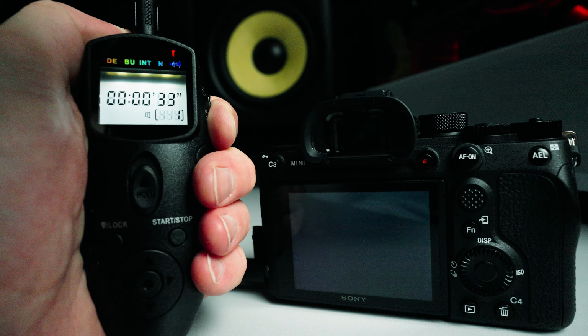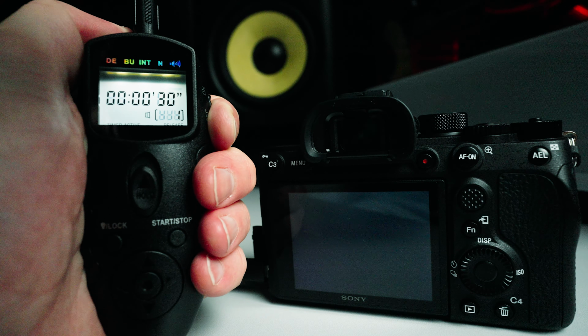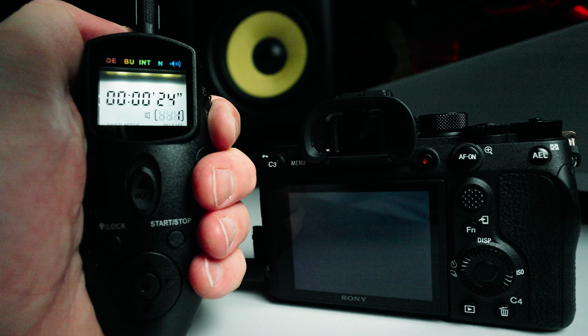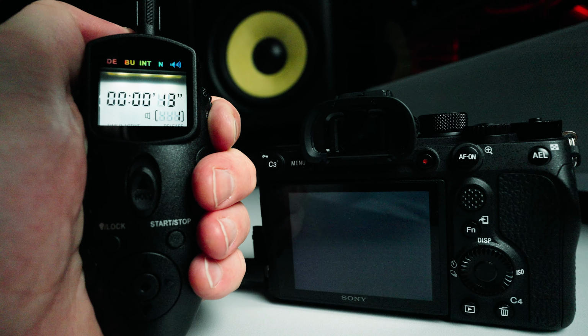And notice that the exposure counts down, telling us how long we've got left till it finishes. So we're currently on 27, 26, 25, 24. And when this gets down to 0, the shutter will close again and that will be the end of the exposure. So that's the exposure complete.